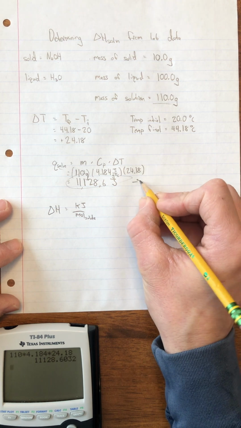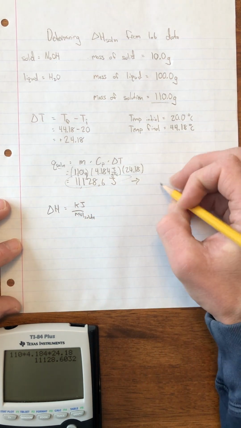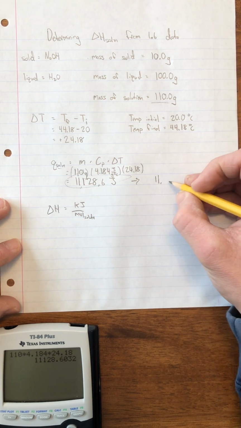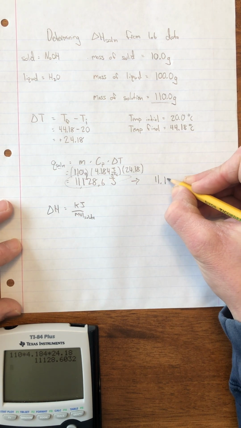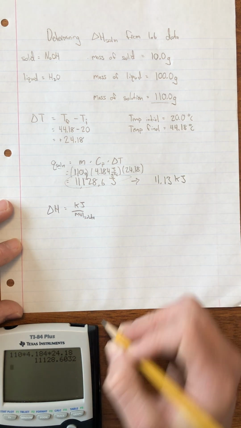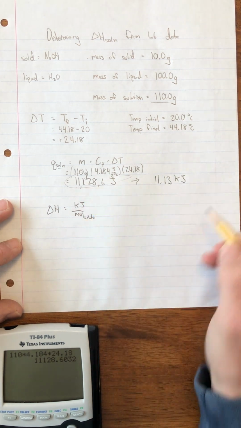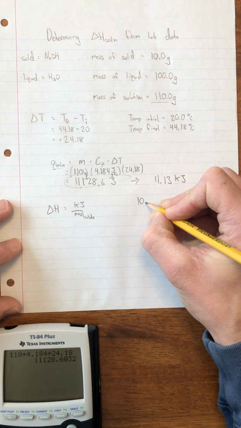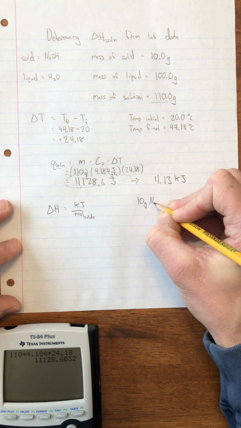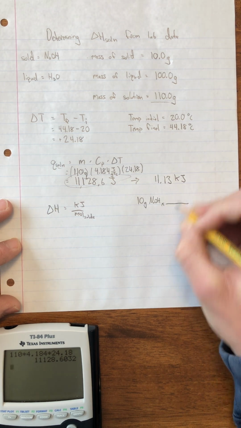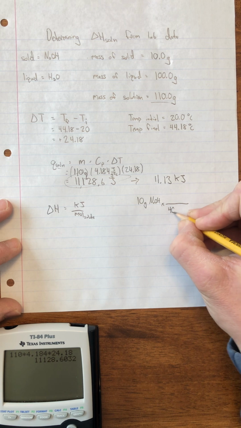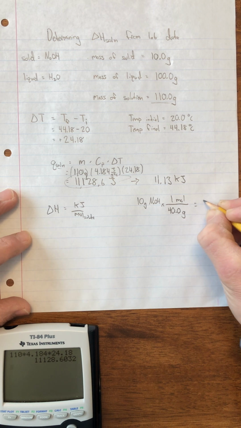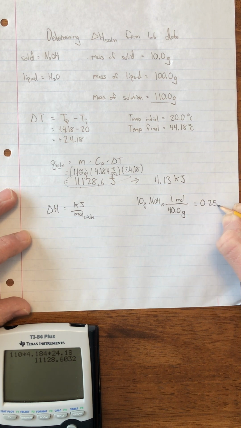So I'm going to quickly convert this joules to kilojoules. That would be, I'll just call it, 11.13 kilojoules. I just divided that by 1,000. And then for the moles of solute, I had 10 grams of NaOH. Well, the molar mass of sodium hydroxide winds up being 40 grams in 1 mole. So this is 0.25 moles.